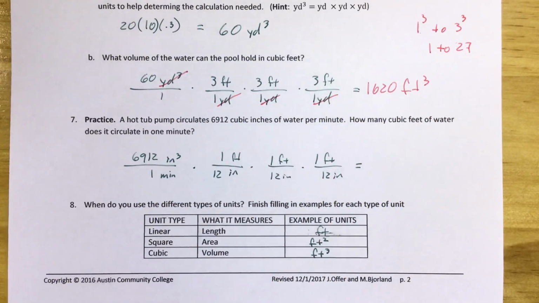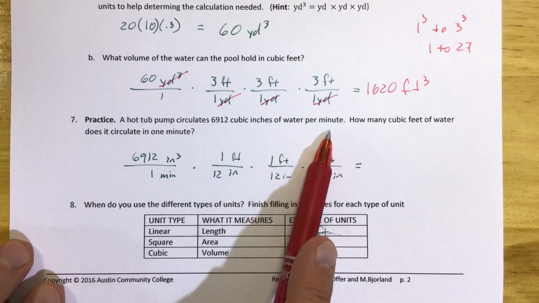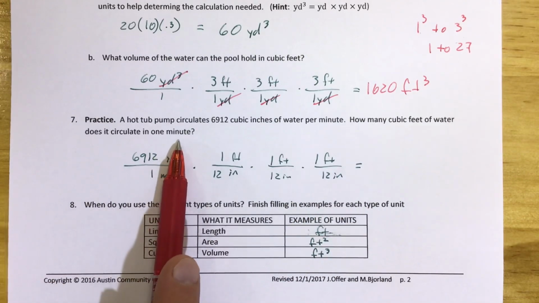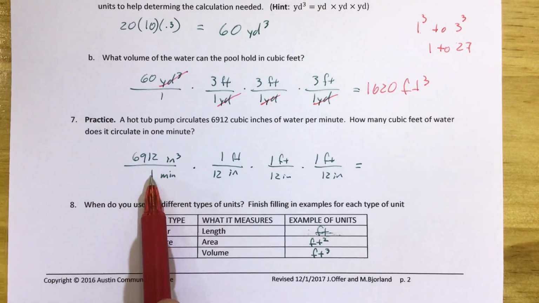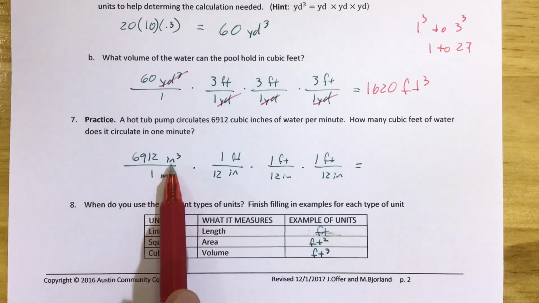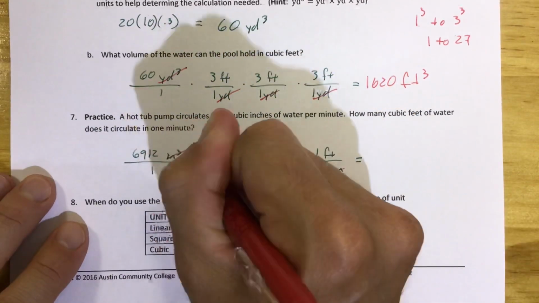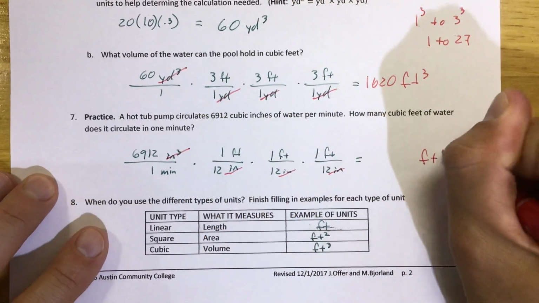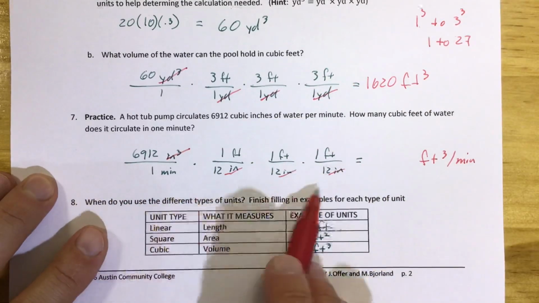All right, 7. We have a hot tub pump that circulates that amount of cubic inches of water per minute. How many cubic feet of water does it circulate per minute? Time's not changing, that's good. So we have that number of cubic inches over 1 minute. To get rid of the inches 3 times, you need inches 1, 2, 3 times on the bottom. We want to go to feet, so it's going to be 12 inches to 1 foot. That'll get us to our feet cubed per minute. And we just multiply or divide and do all the things we need to do.